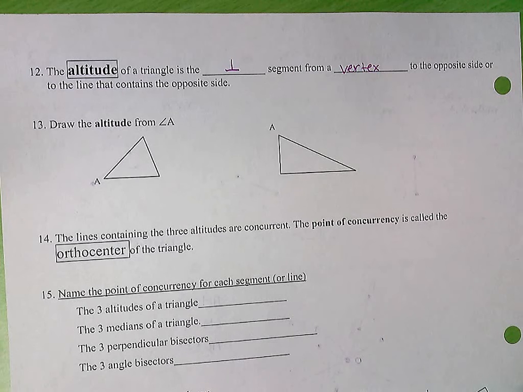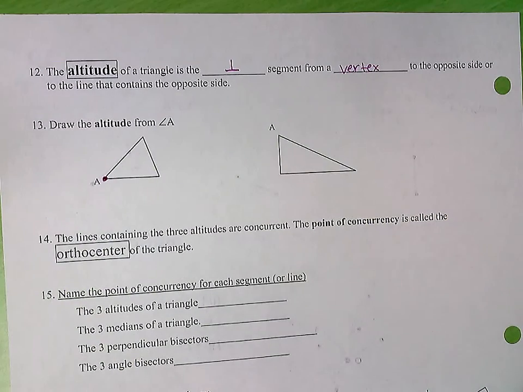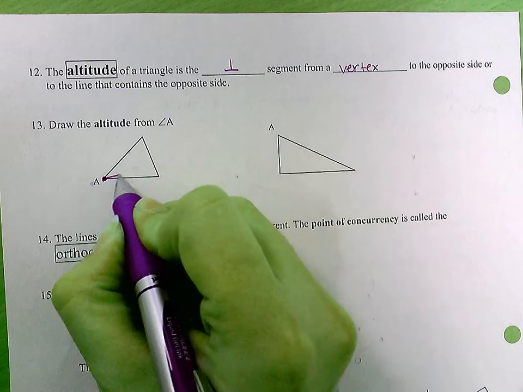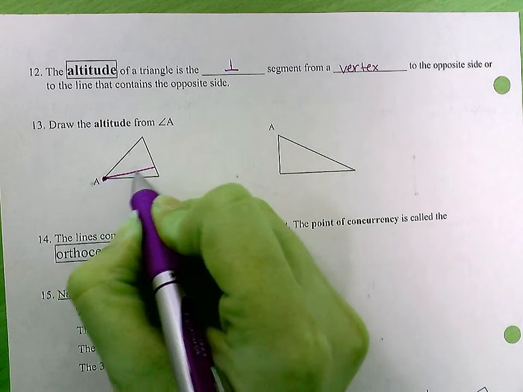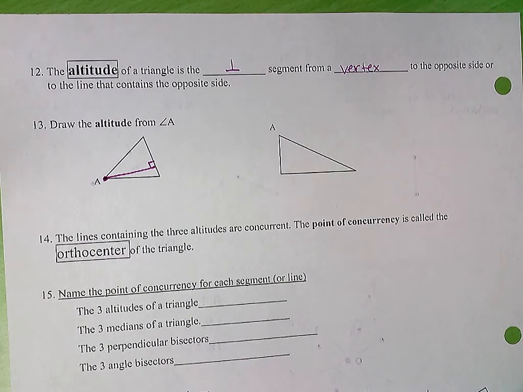Okay, so again, I want to draw in some altitudes. So I know I have to go from the vertex or an angle in your triangle, and we want to draw in a perpendicular line from that angle to its opposite side. Okay, so we want that angle there to be 90 degrees. Now again, this doesn't have to hit at a midpoint. Okay, that would be considered a median then. This one just goes from your angle to a 90 degree on the opposite side.